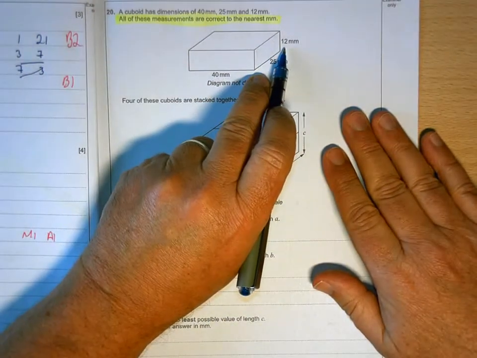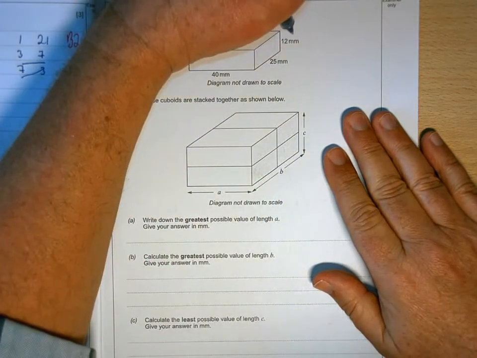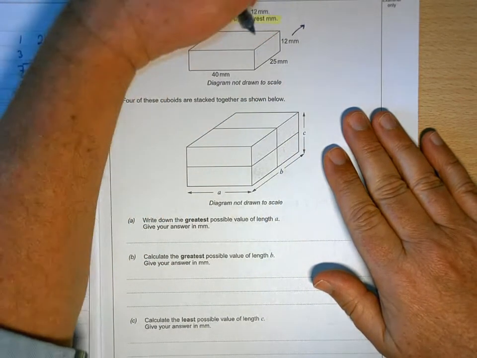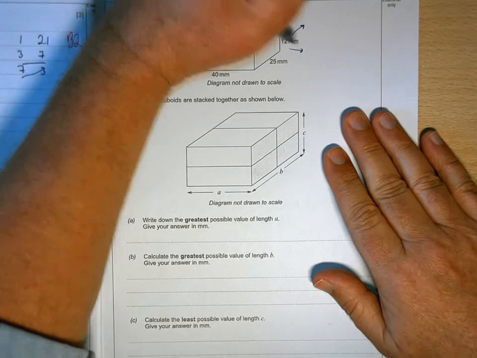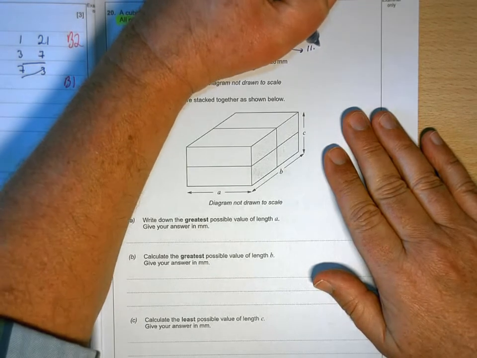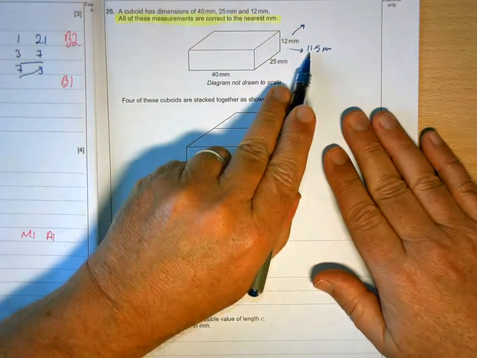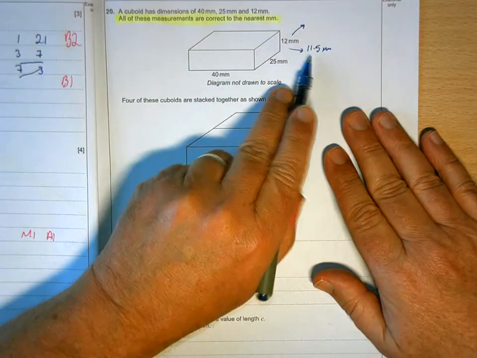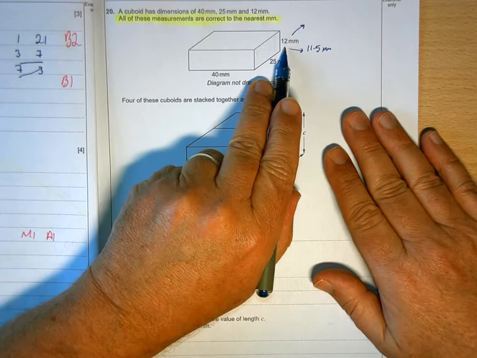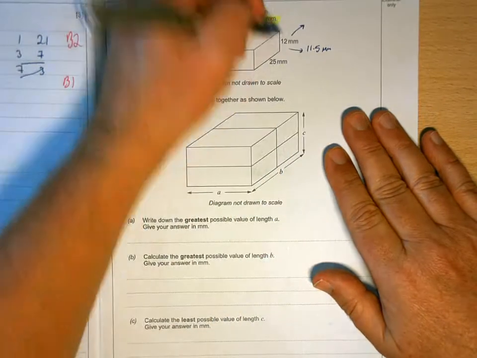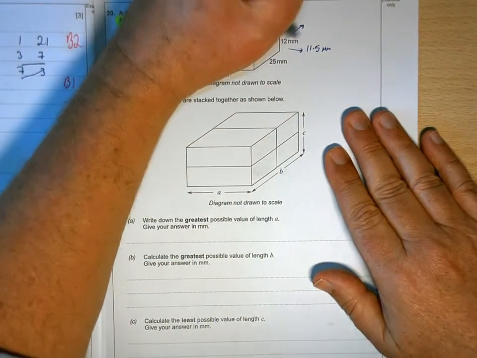It could be less, or it could be more than 12. It could be as small as 11.5 millimeters, because 11.5 to the nearest millimeter would round up. And similarly, it could be anything as large as 12.